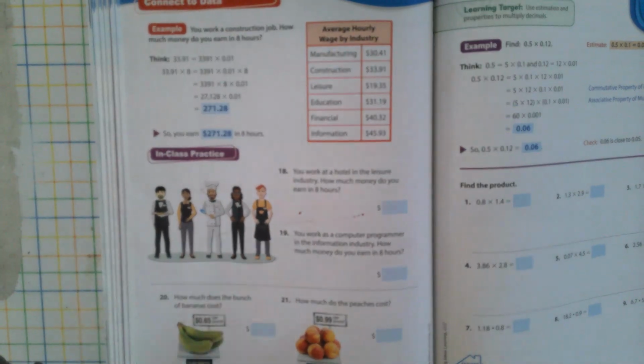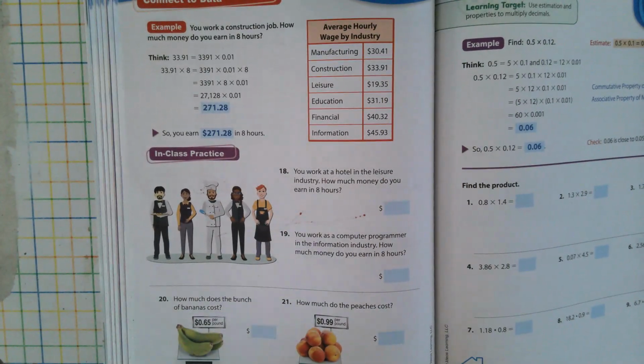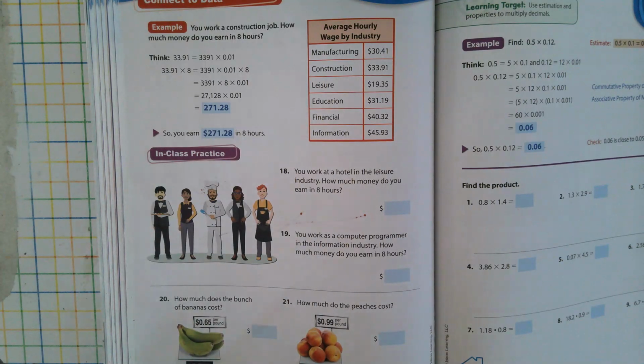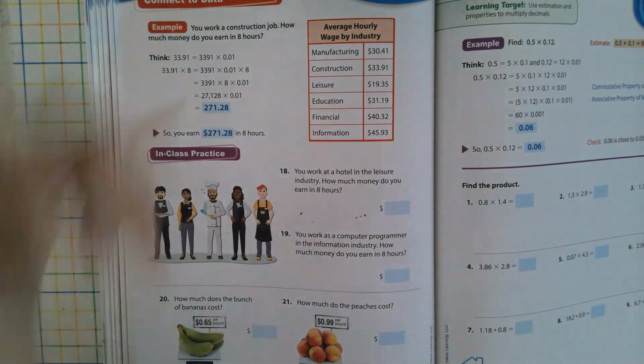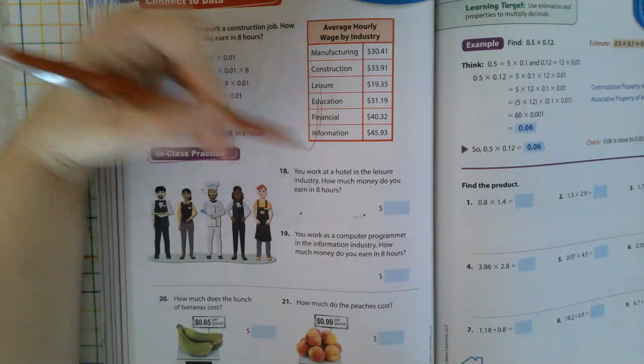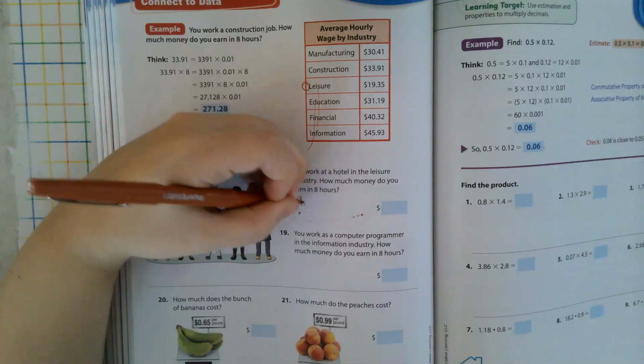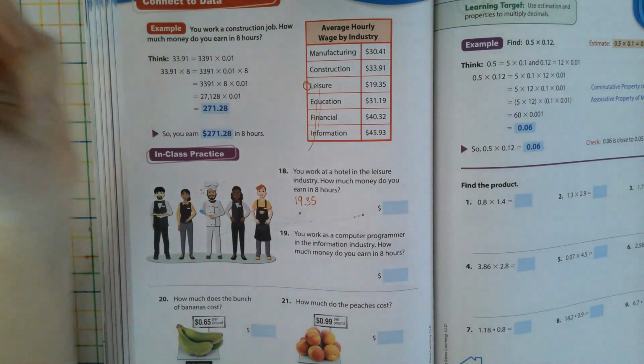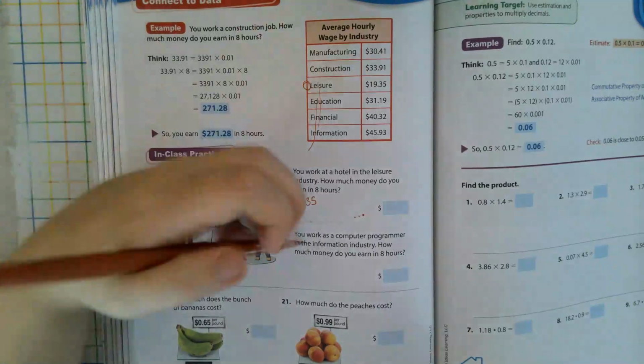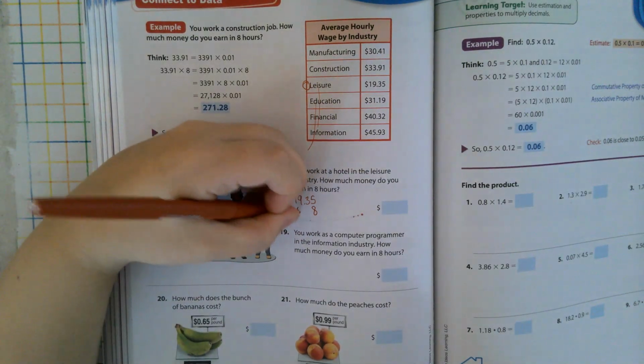All right. I'm ready for refocus, students. In 3, 2, 1. You work in a hotel in the leisure industry. How much money do you earn in 8 hours? It says I work in a hotel. Does it matter that I work in a hotel? No, it says I work in the leisure industry. So it says I make $19.35 hourly. So I make $19.35 for 1 hour. How many hours did I work? 8 hours. So I need to multiply it.